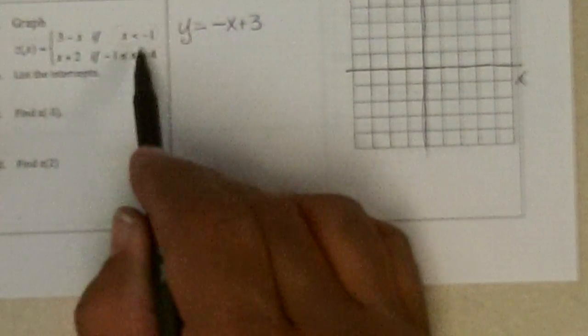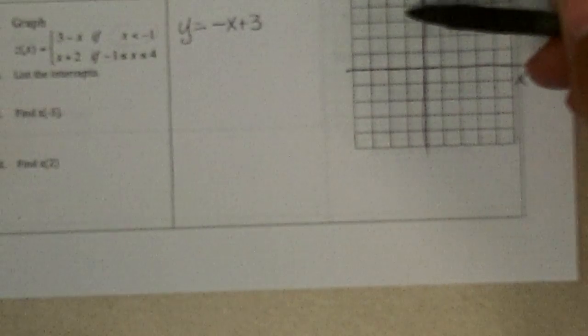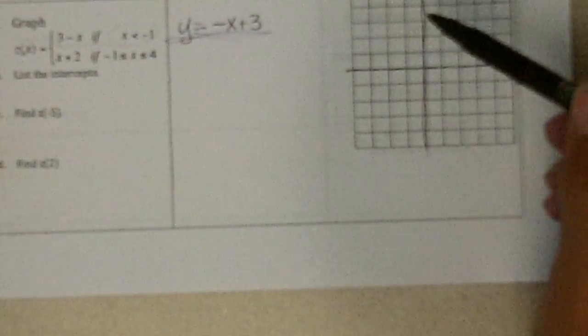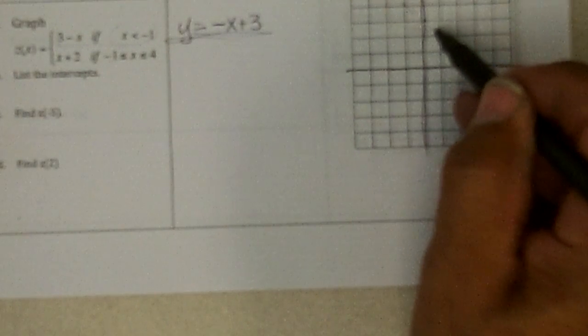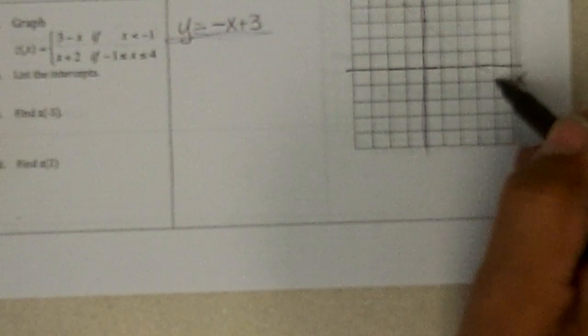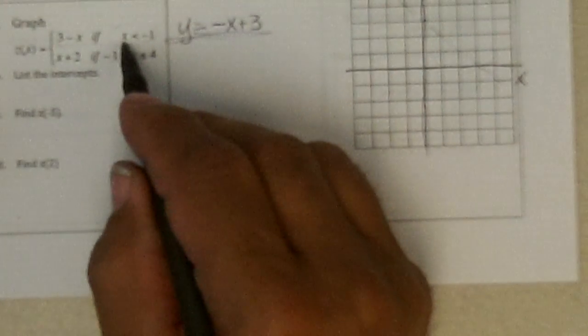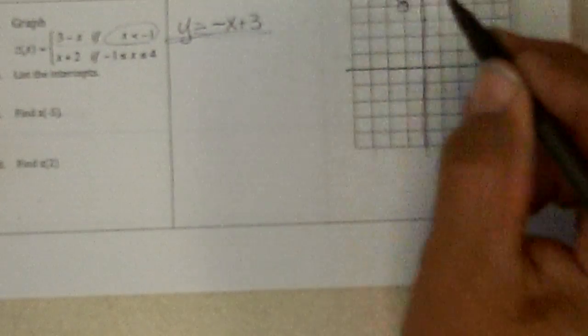When x is less than negative 1, so there's x equal to negative 1, over here where it's less than, we're going to graph this line. Well, that line goes through plus 3 with a slope of minus 1. And I want to do it from not negative 1, but less than negative 1, which would be that portion of the line.